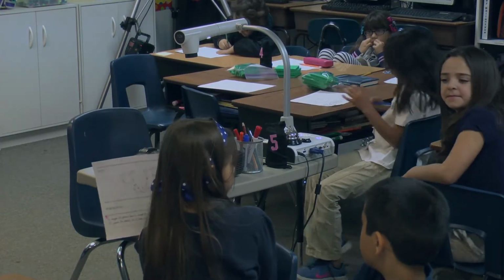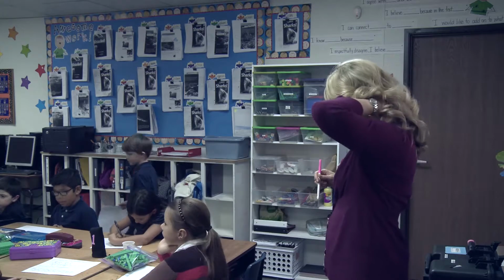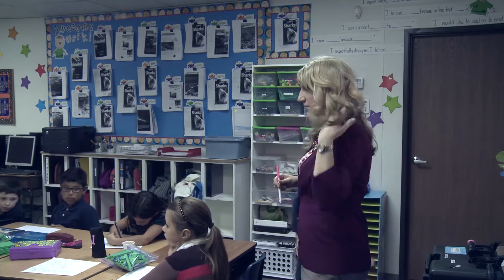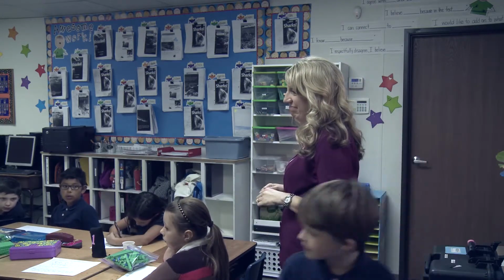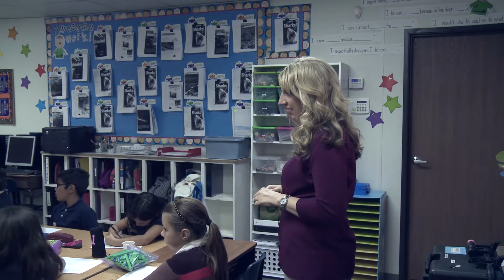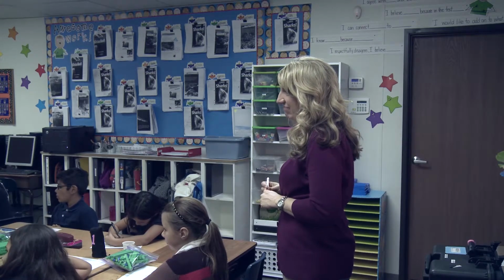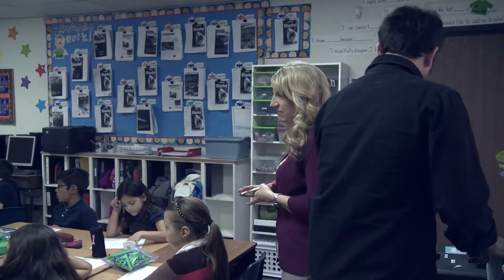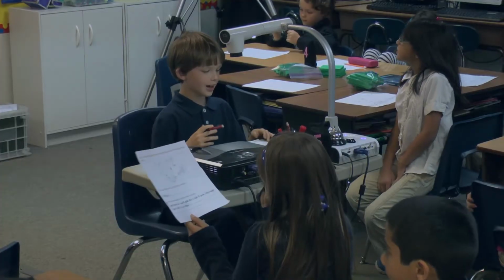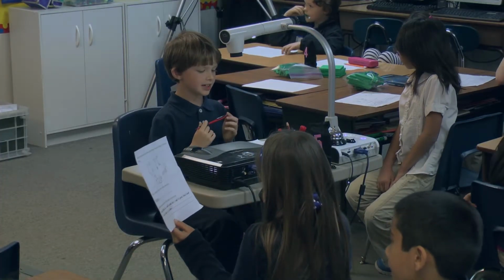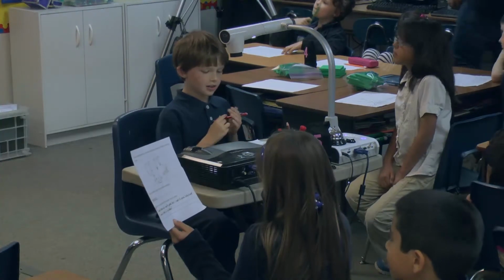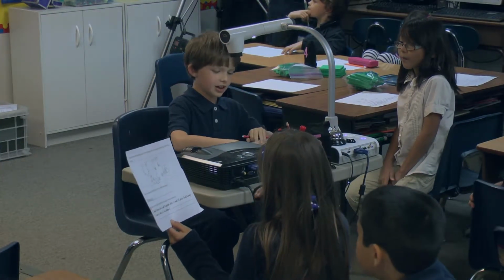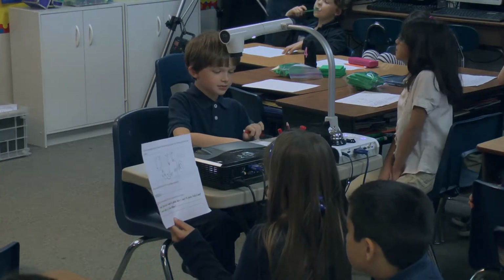Okay, John, last number string strategy. So what I did was sort of compensation and splitting. So I sort of did what Lola did. I blocked out these two numbers.